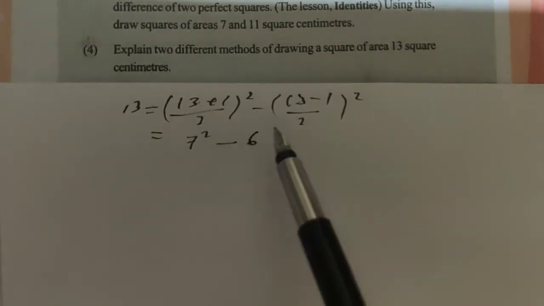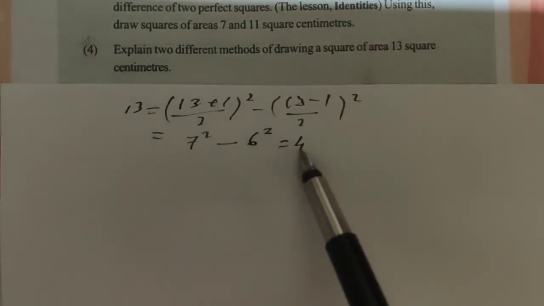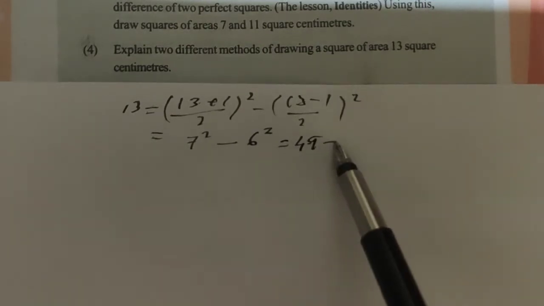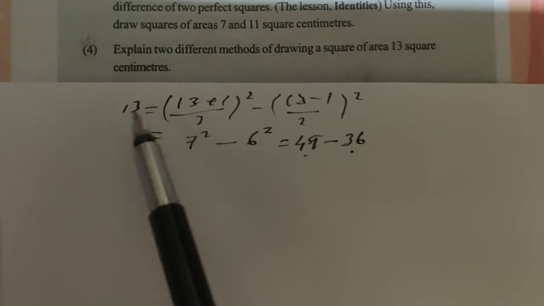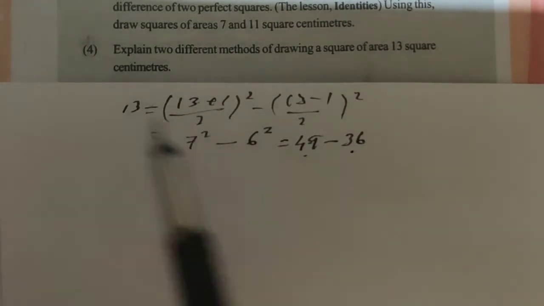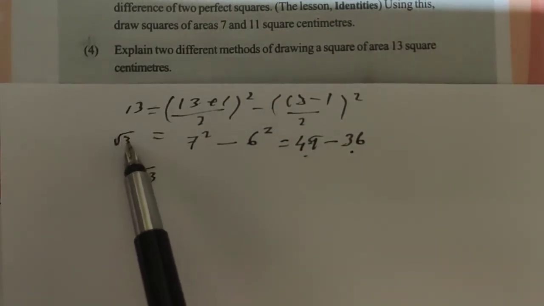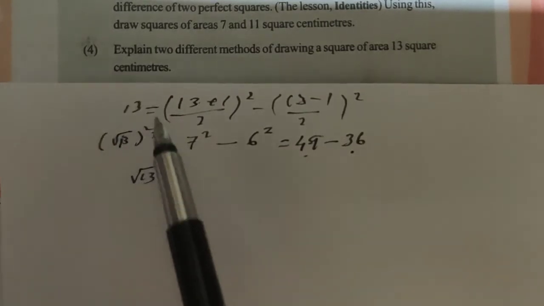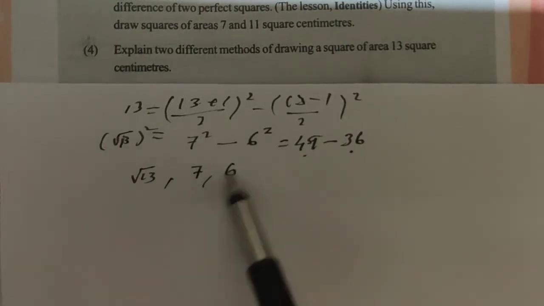6 square. That is 7 square minus 6 square. 7 square is 49, minus 6 square, 6 square is 36. Then 49 minus 36 is 13. 49 minus 36 is what? 13. Then you get root 13 square. Then you get root 13, and 7 and 6.